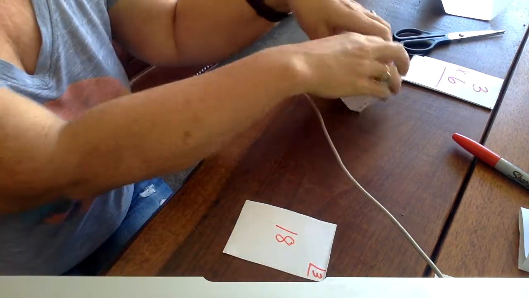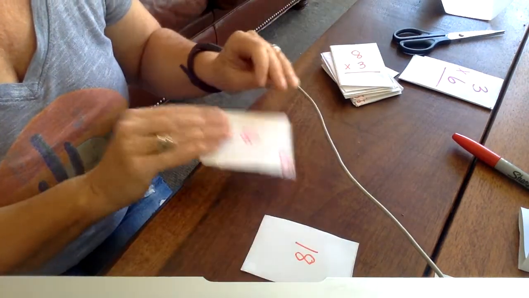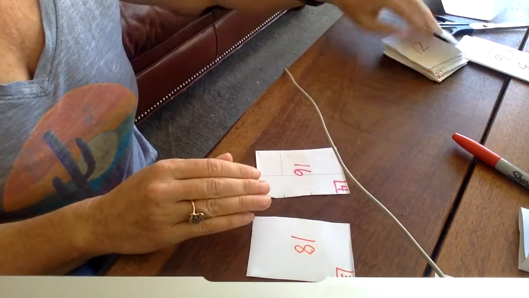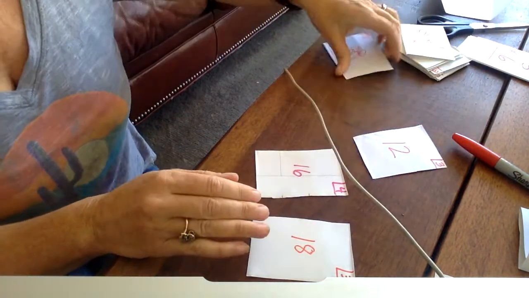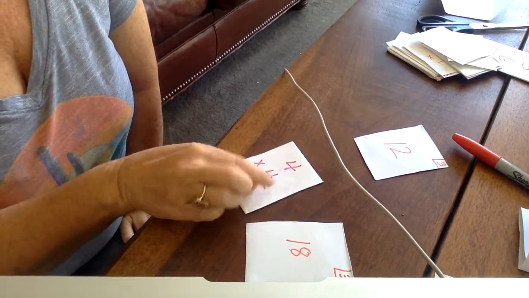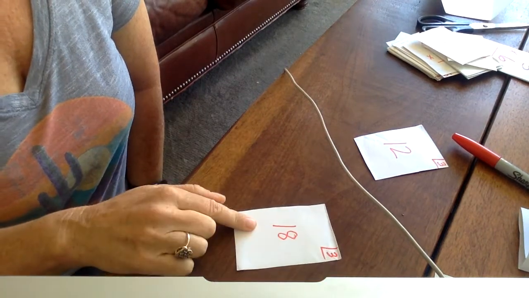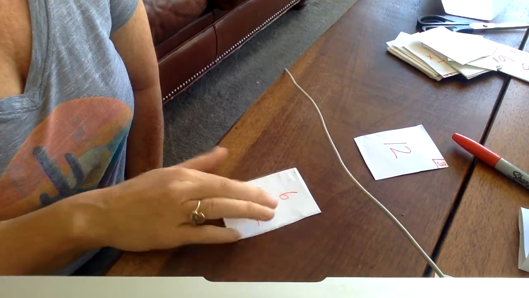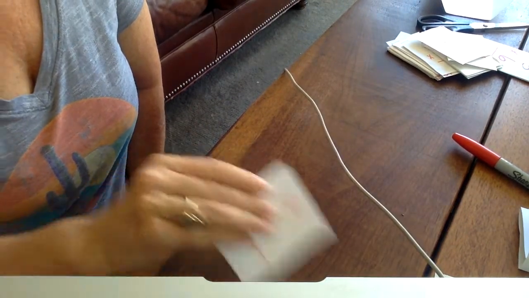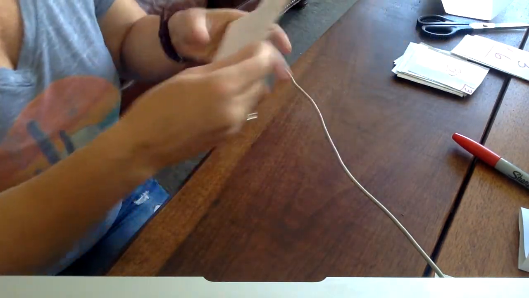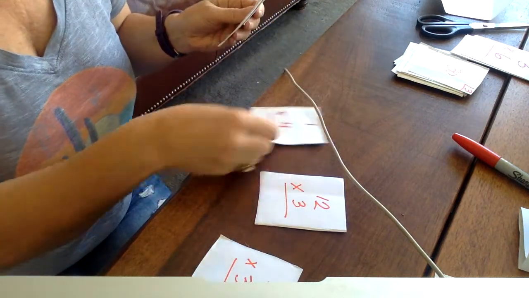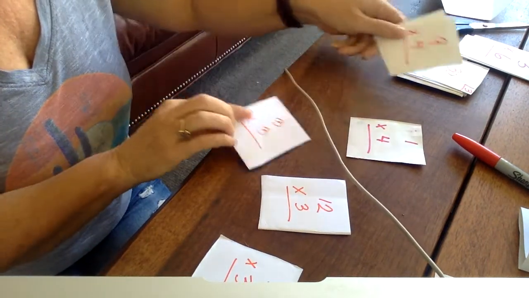And so there's all kinds of ways that you can practice. You can do them backwards. So I'm laying these out right here, putting some backwards ones on there. I can lay them out backwards and go, okay, 16 divided by 4 is 4, right? 18 divided by 3 is 6. 12 divided by 3 is 4, right? I can practice that way as well. Or I can just lay them out and do them as regular multiplication problems as opposed to division problems.